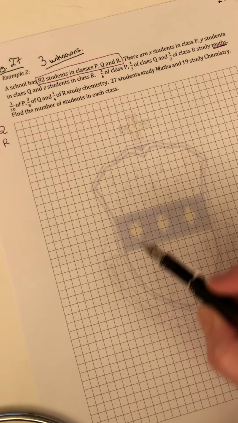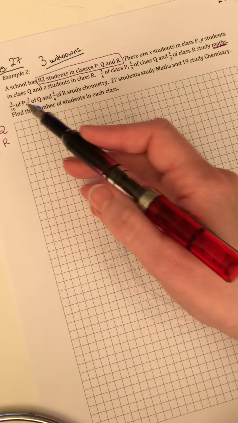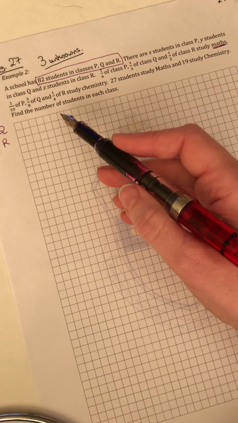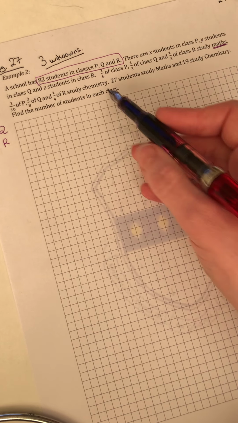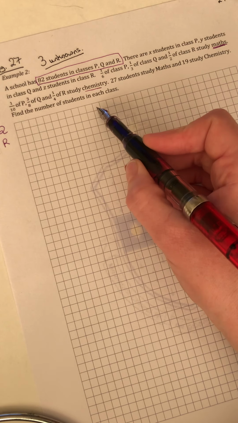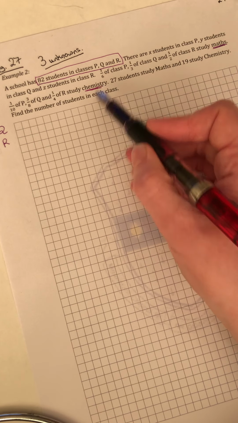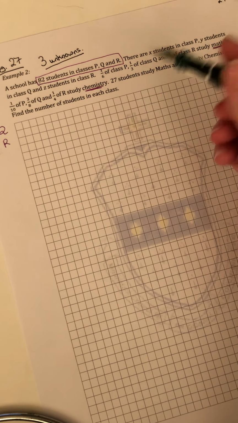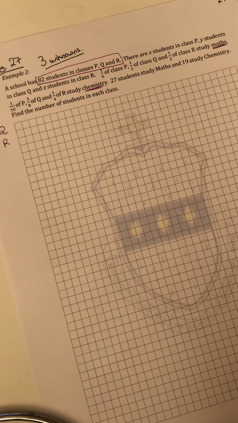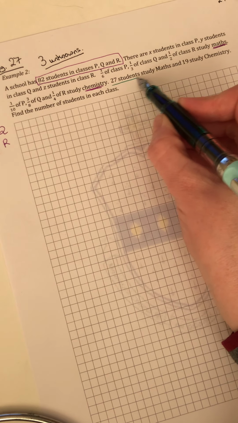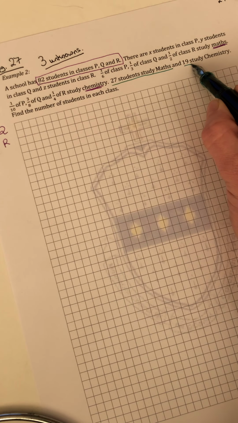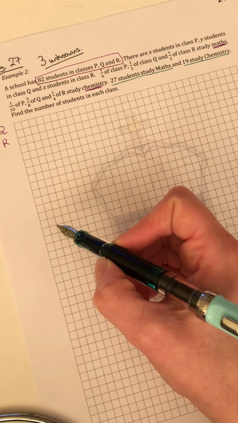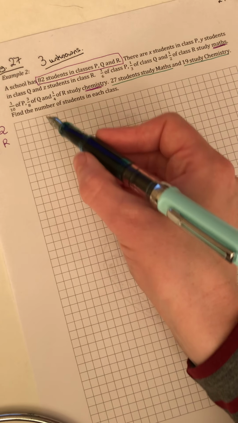So we're going to have fractions involved in this as well. 1/10 of P, 3/8 of Q, and 1/4 of R study chemistry. And they also tell us that 27 students study maths and 19 study chemistry, and they want us to find the number of students in each class.